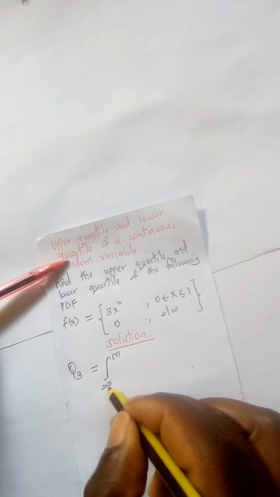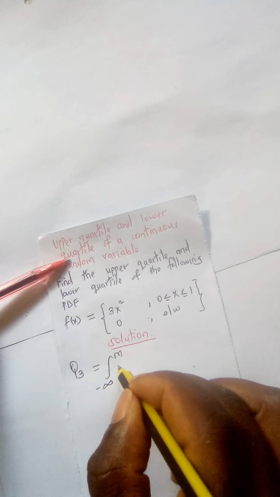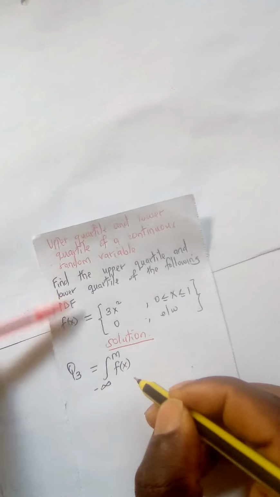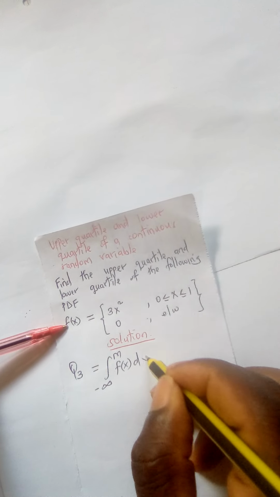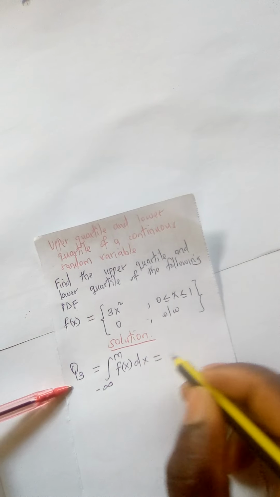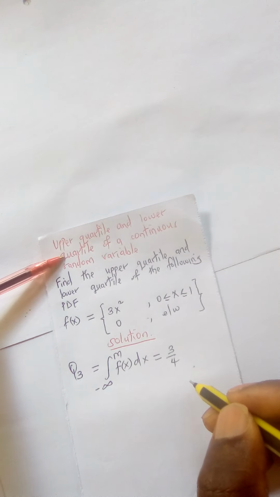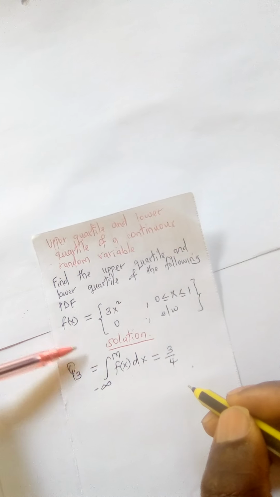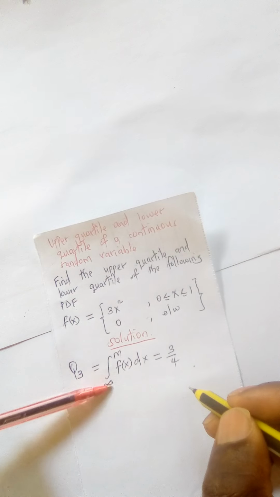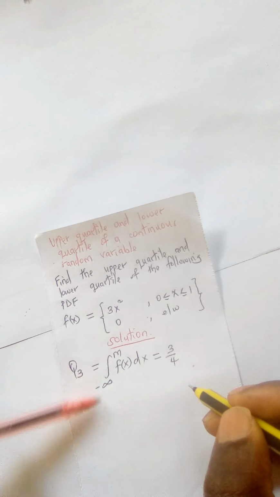Remember, you saw me writing the formula as the integral, with m being the upper limit, then negative infinity being the lower limit. Then I wrote there f(x), the function I have here. Then we were integrating in terms of dx. Then the result, here for Q3, I've told you that you just equate to 3/4. When we shall be coming to the lower quartile, we shall substitute 3/4 with 1/4 only, and the rest is just the same, meaning we are just required to use the same approach here on integrating, but we now use 3/4 only.